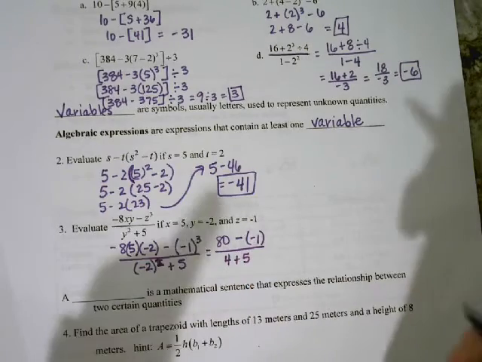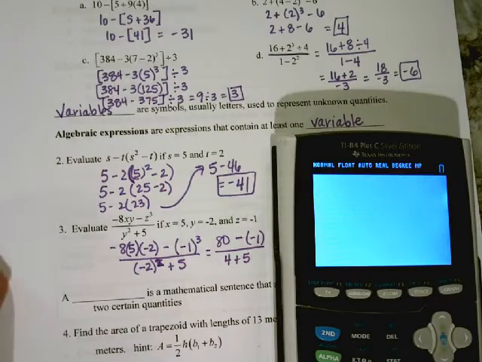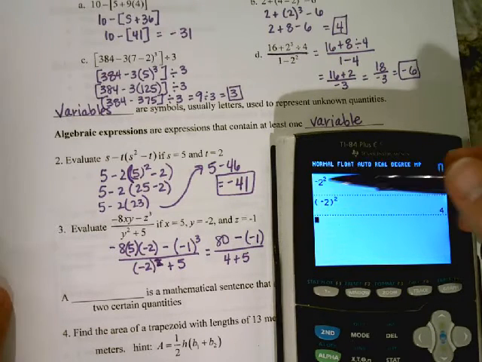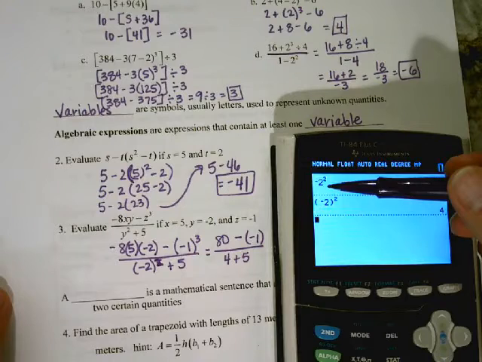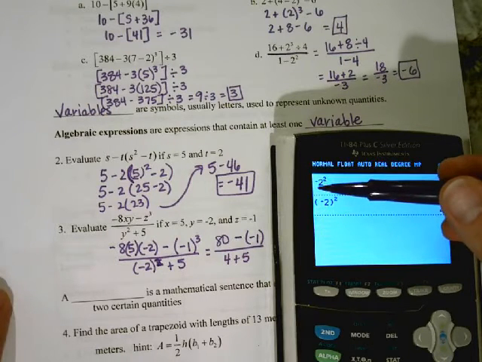All right, now be very careful. Your calculator is not a mind reader. There is a difference between typing in negative 2 squared and negative 2 inside parentheses squared. The first one is doing the order of operations: taking 2, raising it to the second power, and multiplying it by negative 1.